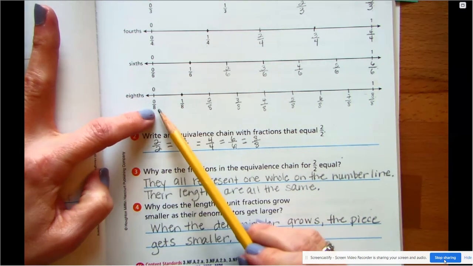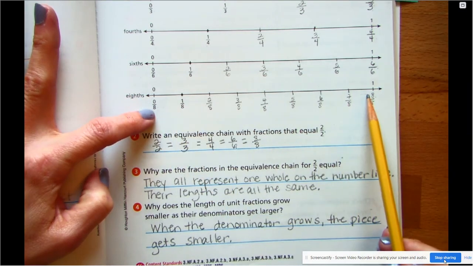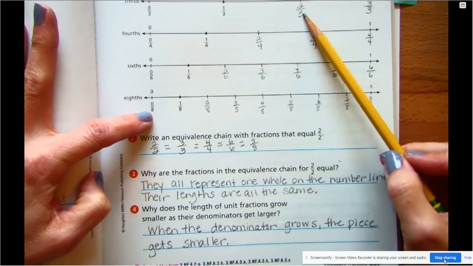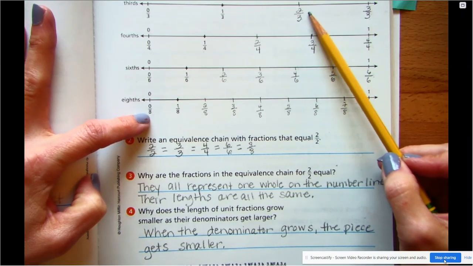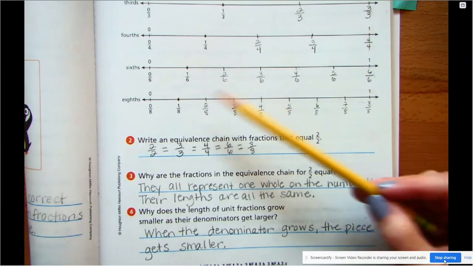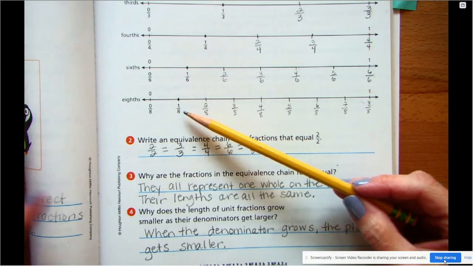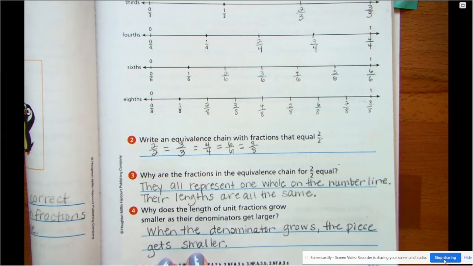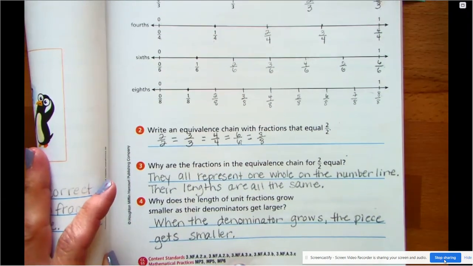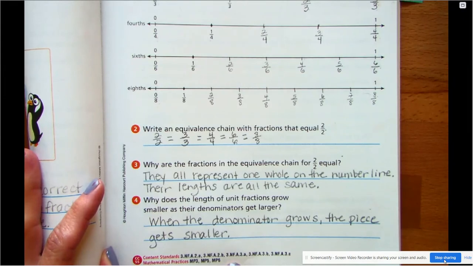If the denominator is 8, this has to be in 8 pieces. But if the denominator is 3, well, that one only has to be in 3 pieces. Okay, so those pieces are going to be bigger. So as that denominator grows or gets larger, that piece gets smaller. Okay, so freeze and pause the video so that you can finish writing all of this down before we flip the page and we actually show how some fractions are equivalent on a number line.